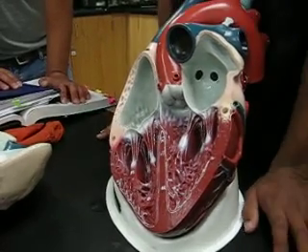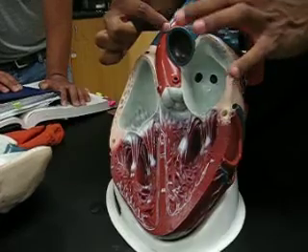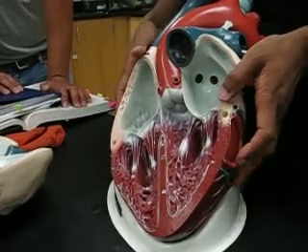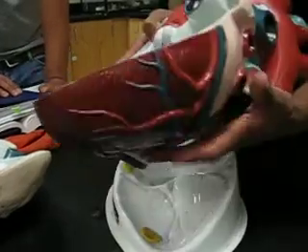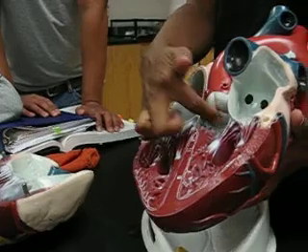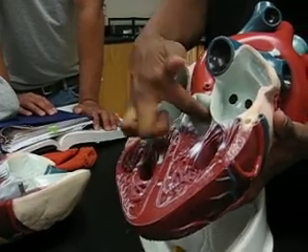So now, leaving from a ventricle to an artery, there are the semilunar valves. And on the left side, here's where you see it, it's called the aortic valve, right in here, that leads to the aorta.